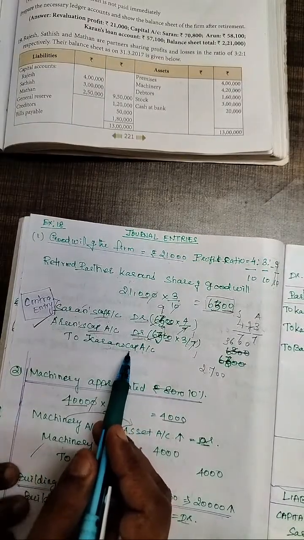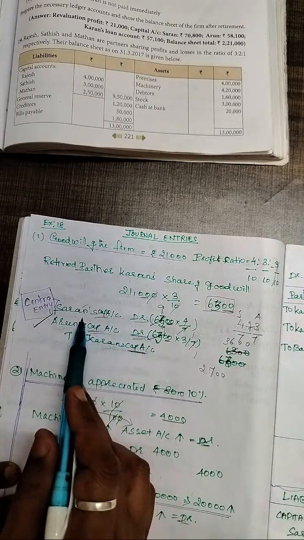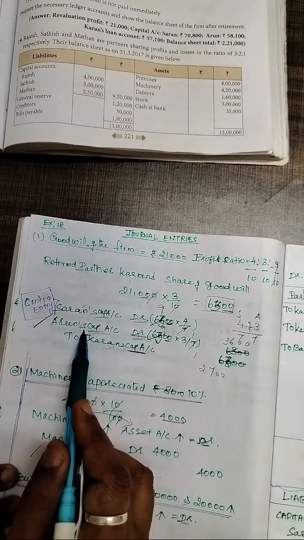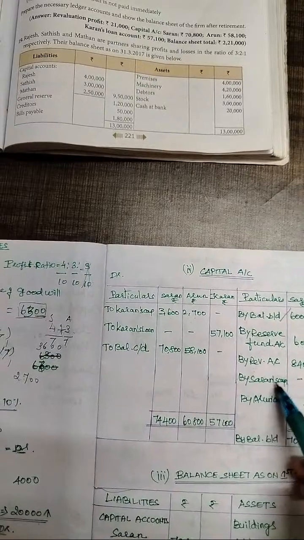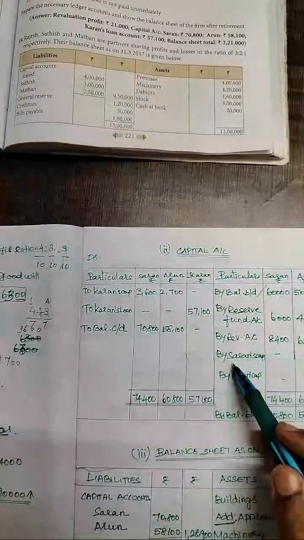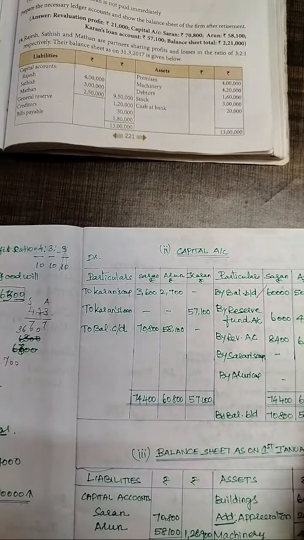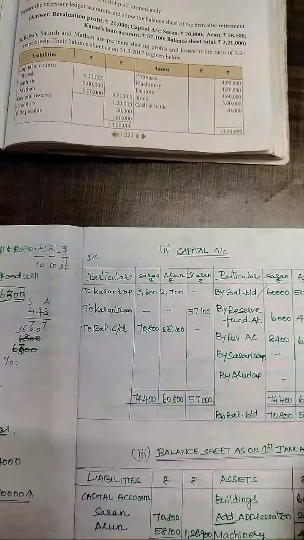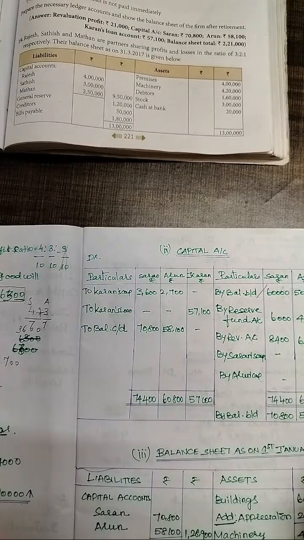Okay, so what you have to do, you go to the credit side of the capital account and enter the opposite accounts, that is Saran's account and Arun's account. So you come to the credit side of the capital account and enter their respective opposite side accounts, that is by Saran's capital account and Arun's capital account. Saran's capital account has 3,600 rupees and Arun's capital account 2,700 rupees taken from Karan's capital account. So it will be entered on Karan's capital account. Okay, this is called a contra entry.